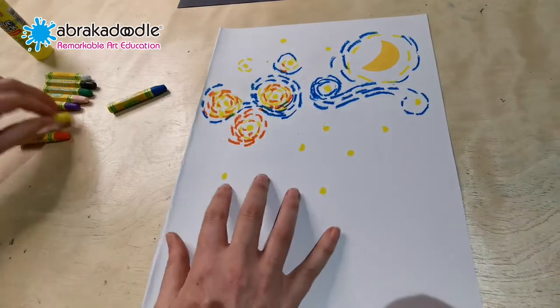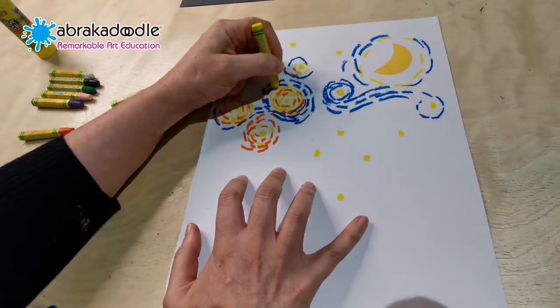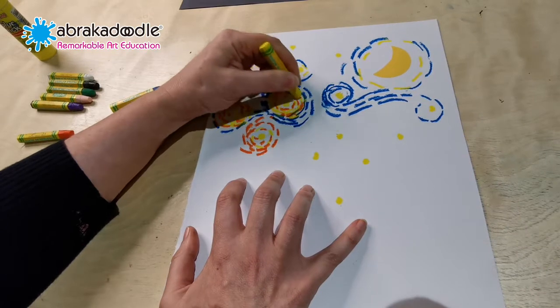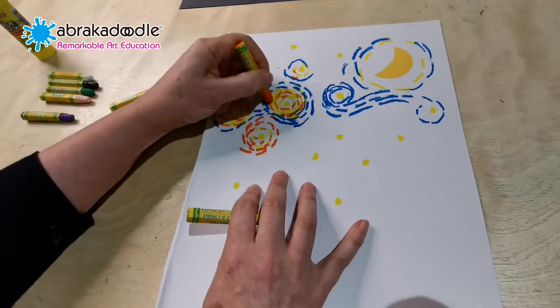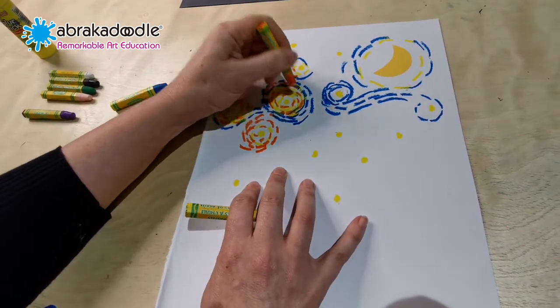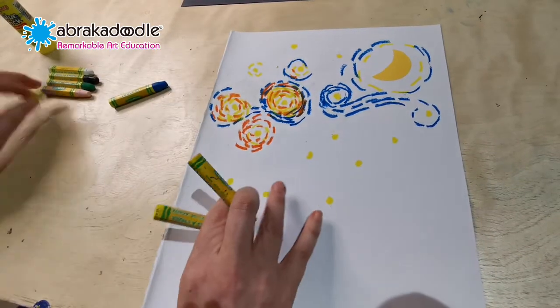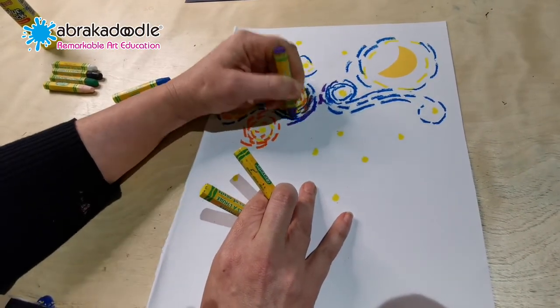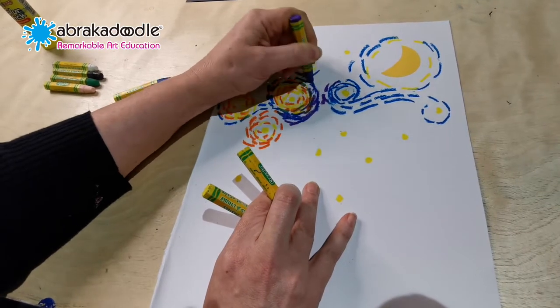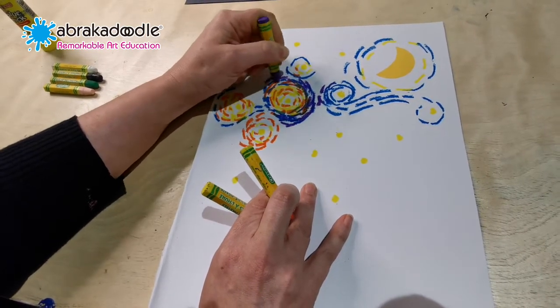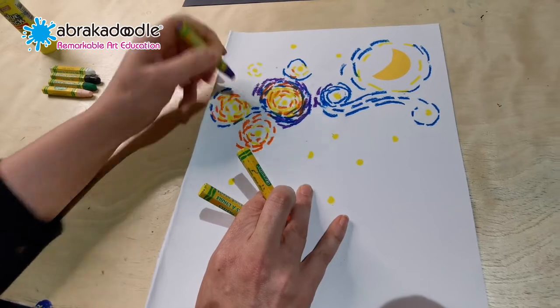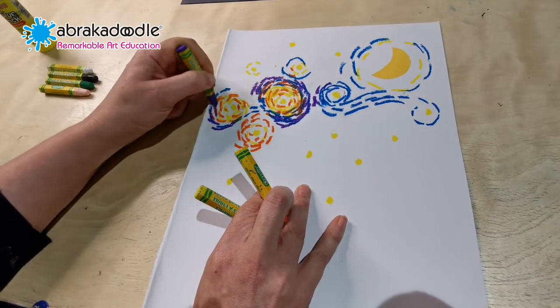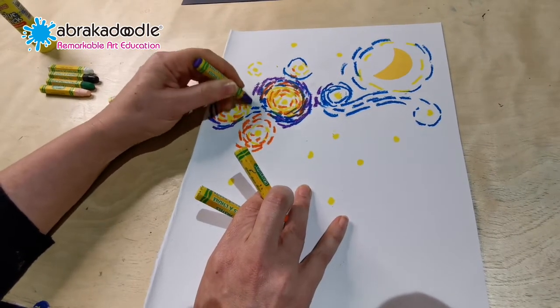And remember, you can go back and forth. You can add more yellow, you can add more orange. You might even start to go in with a little bit of purple into your sky. That looks beautiful. And you can see how I'm slowly building up those dashes and those lines with my oil pastels and swirling and dashing around all my stars.